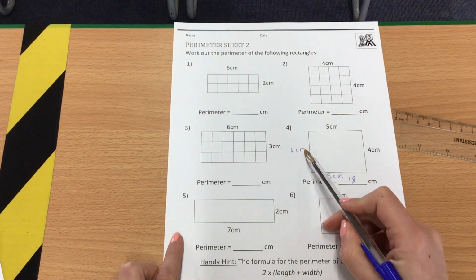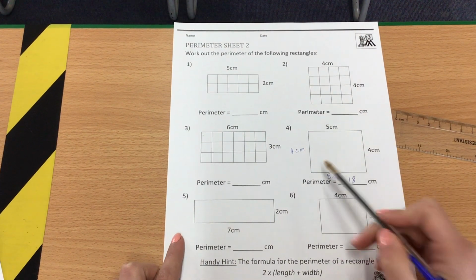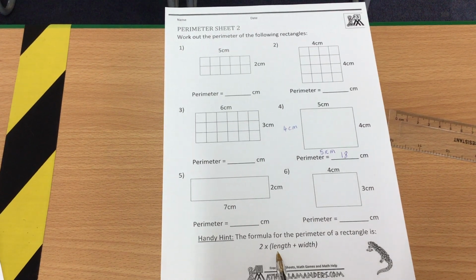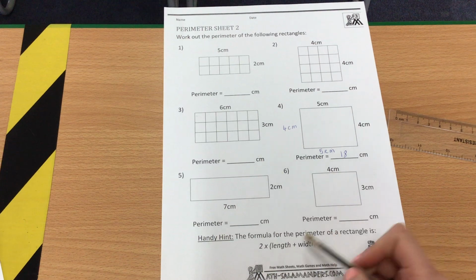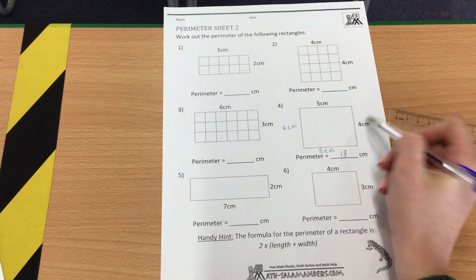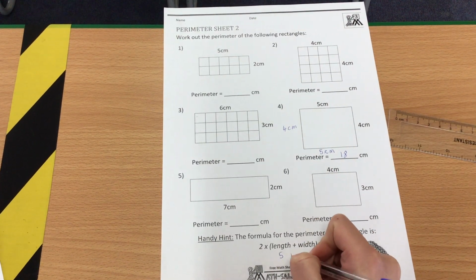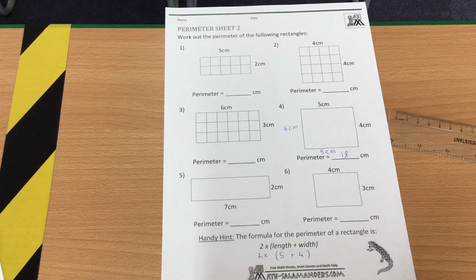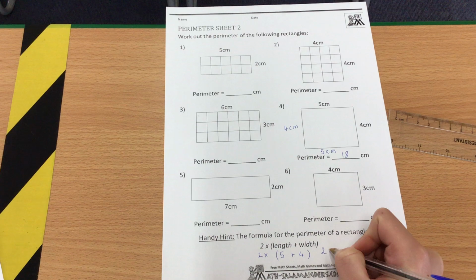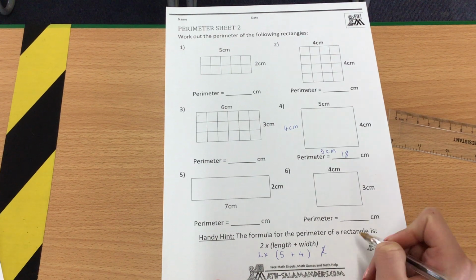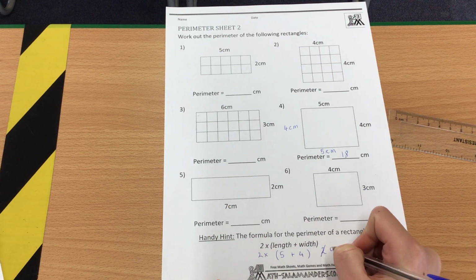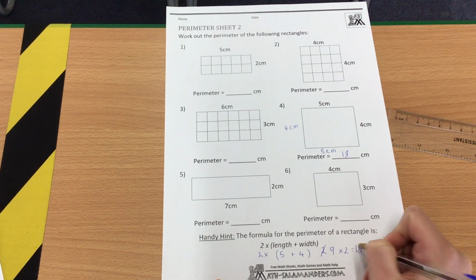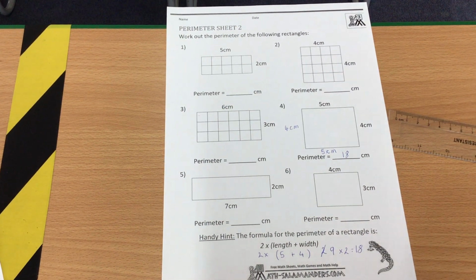So have a think about when it doesn't tell you all of the lengths and what you need to do. It also tells you here that you could use this method to help you add. So you can do the length and the width, which is 5 add 4. And then you just double it. You times it by 2. So 5 add 4 would be 9. 9 multiplied by 2 is 18. And that would be your answer to that question.